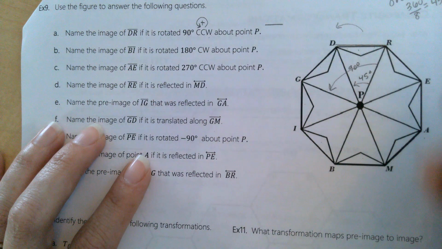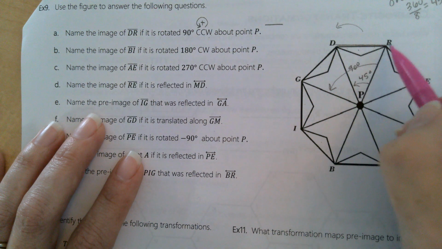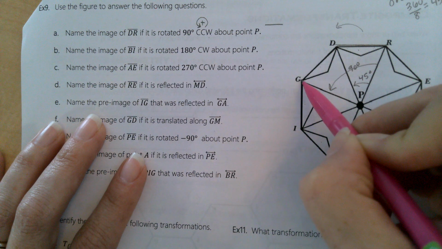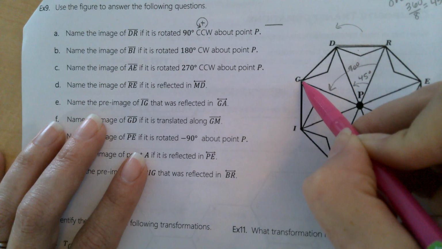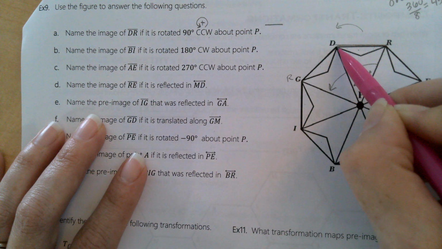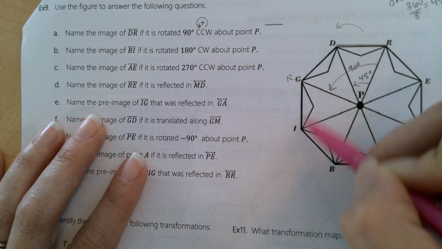So that means if I start with R and I go 90 degrees, R goes 45, 90. Where does it end up at? G. So R would end up at G, right? D would end up at I.